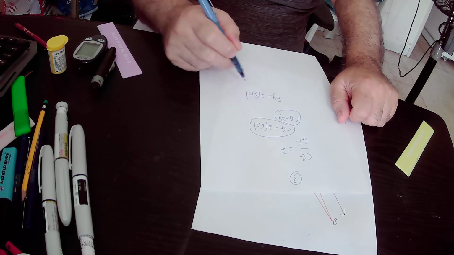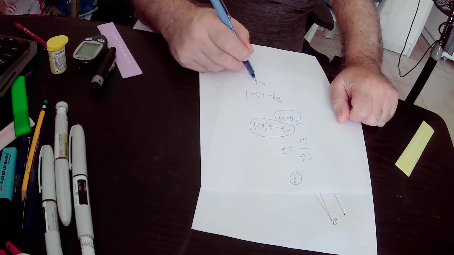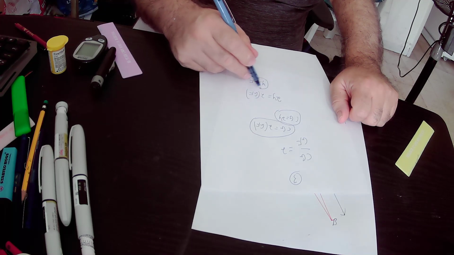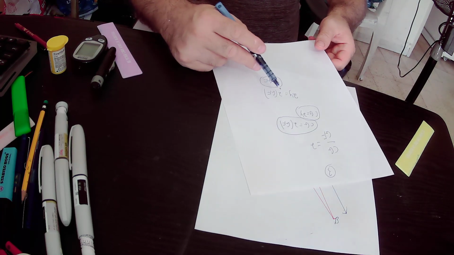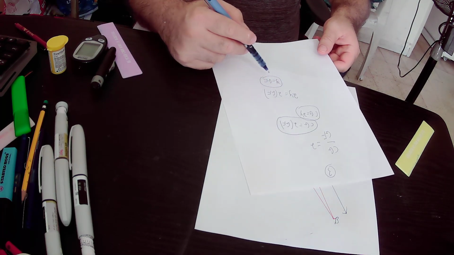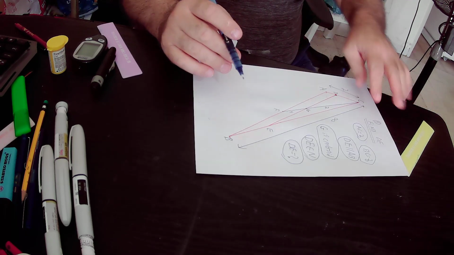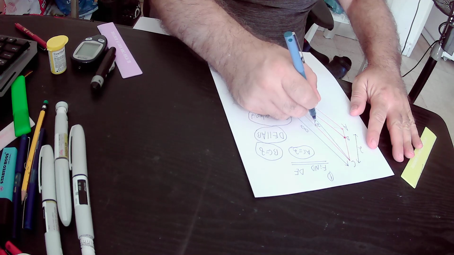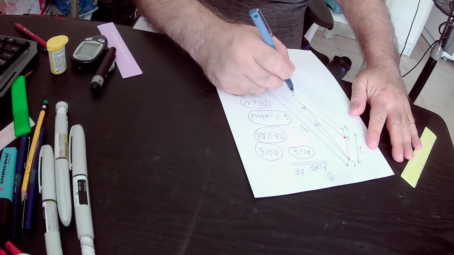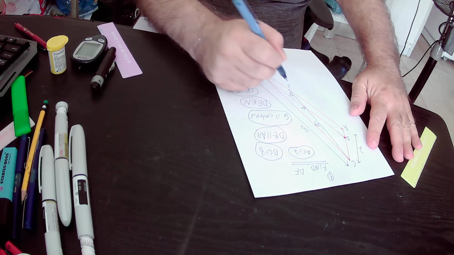Then we will divide this equality by 2 and we will get that y equals GF. Okay, so we found out that if CG equals 2y, then GF will be equal to y.